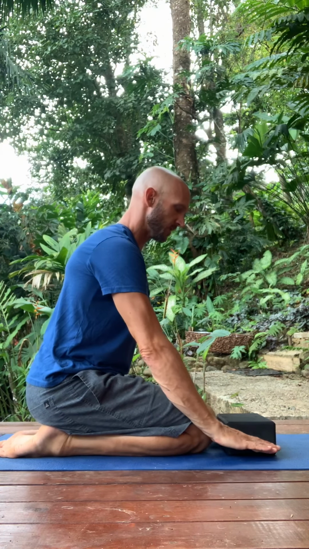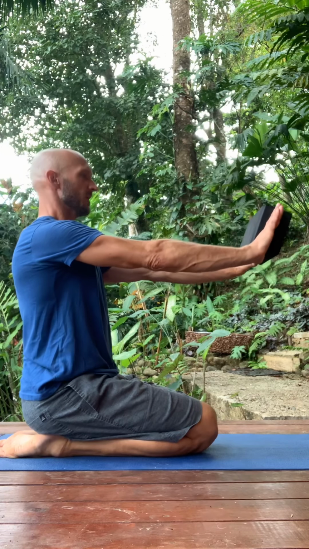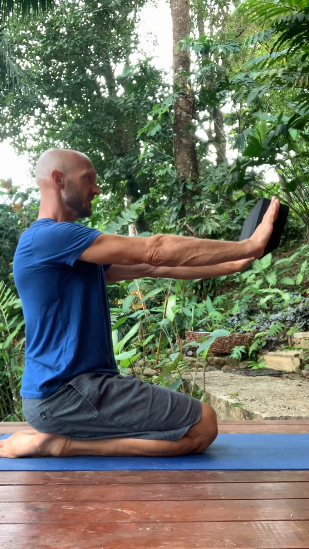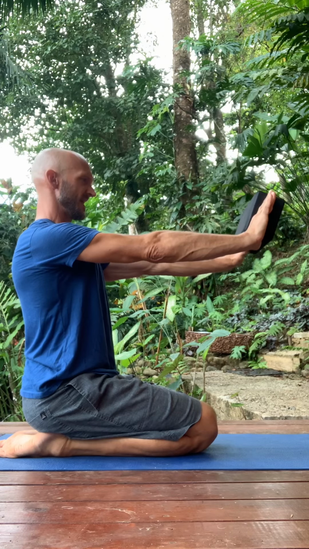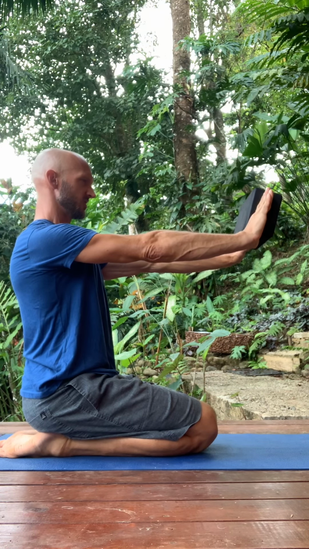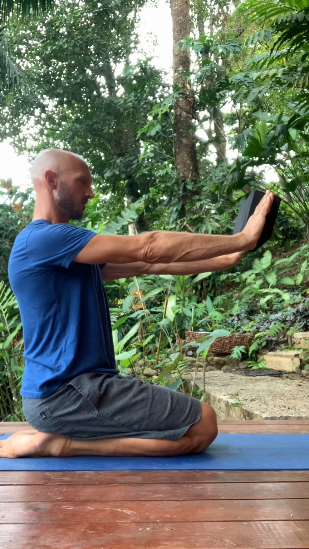The second movement, same position of the block in hands and arms. Act like you can squeeze the block together, as if your thumbs could touch, and as if your index knuckles could touch. Squeeze. Feel the muscles of your chest get strong, help to stabilize the anterior or front portion of your shoulders.